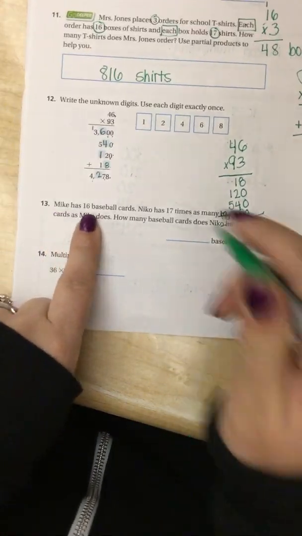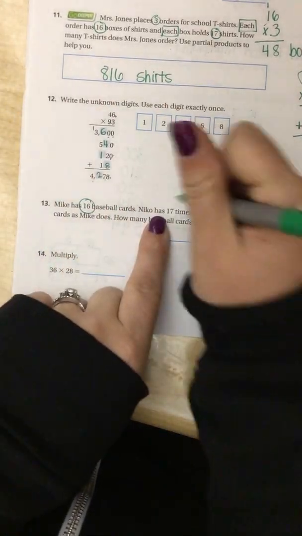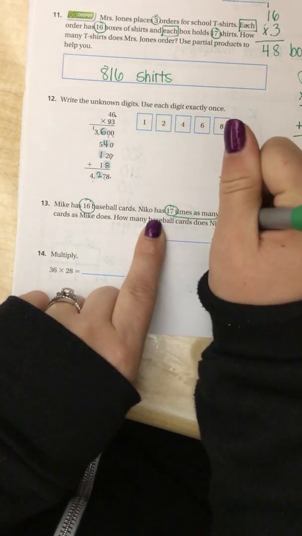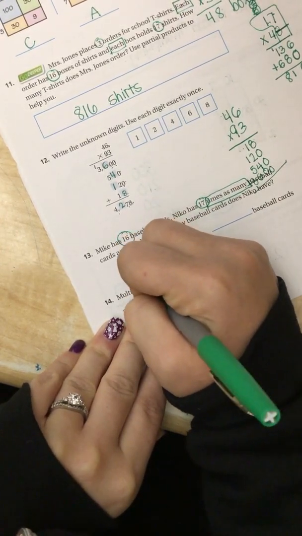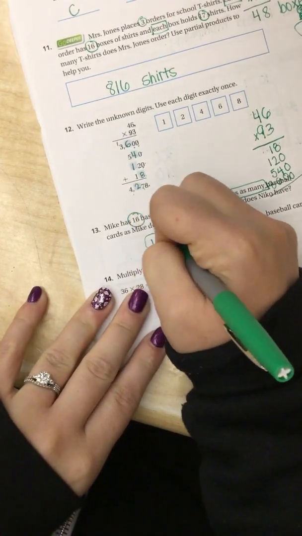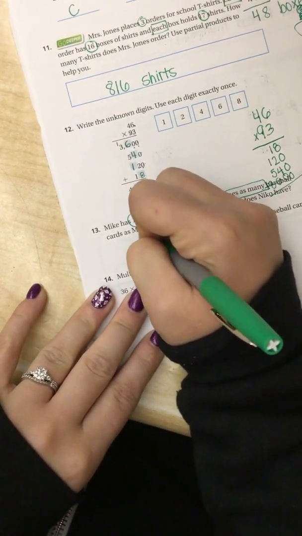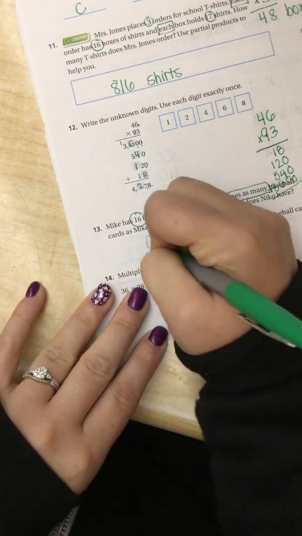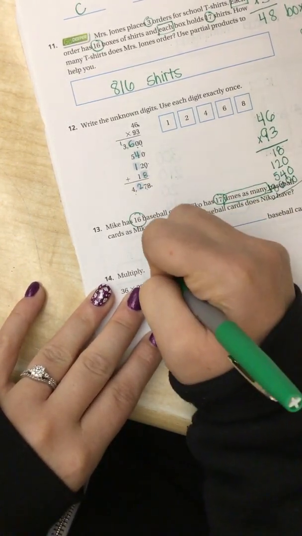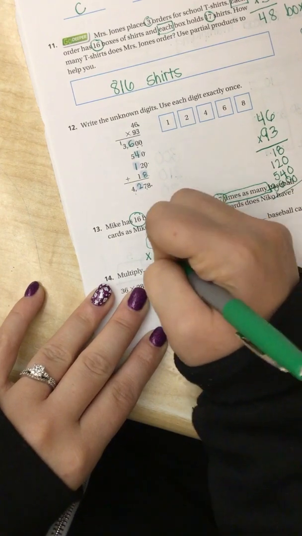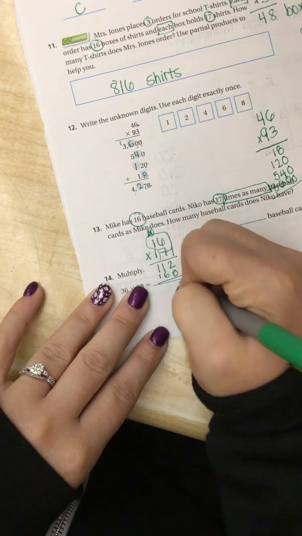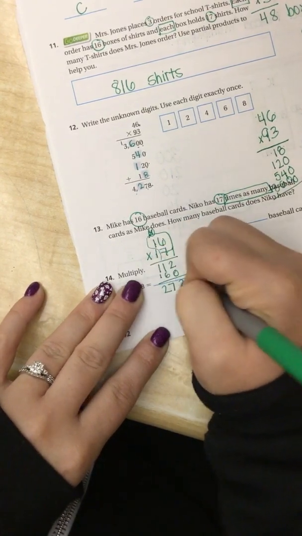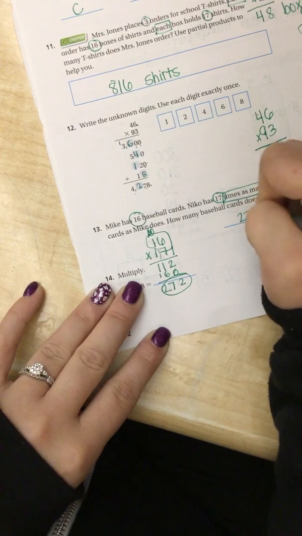Number 13, Mike has 16 baseball cards. Nico has 17 times as many as Mike. So if Mike has 16 and Nico has 17 times as many, we're just multiplying. Here's my turtle head. 7 times 6 is 42. 7 times 1 is 7 plus 4 is 11. Draw a collar, lay an egg. 1 times 6 is 6. 1 times 1 is 1. 2, 7, 2. So 272 baseball cards is the answer.